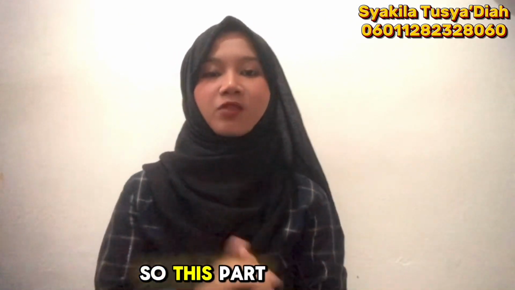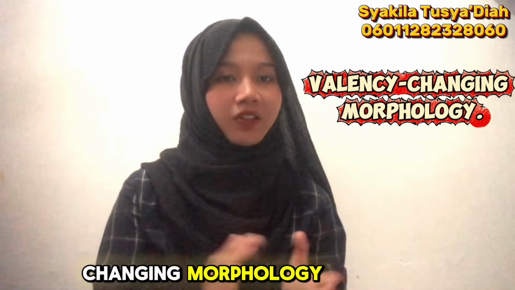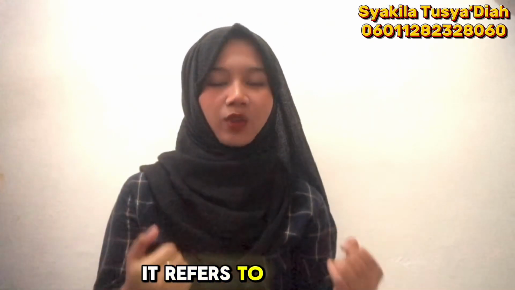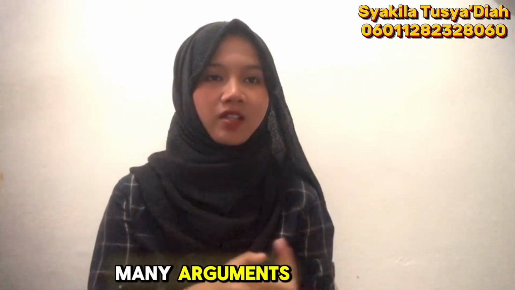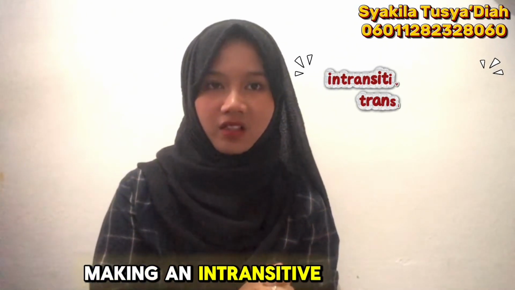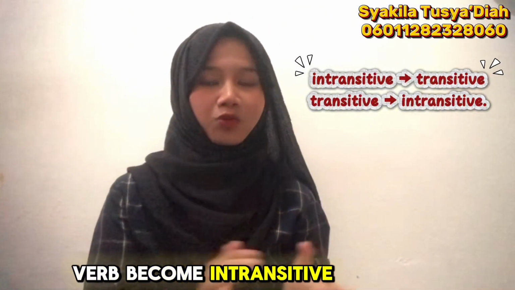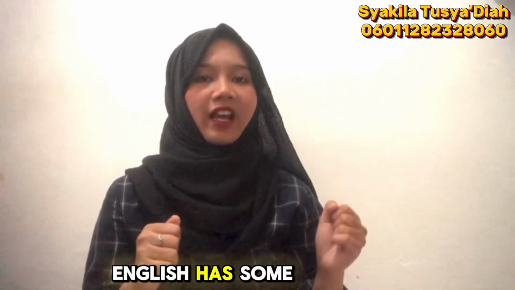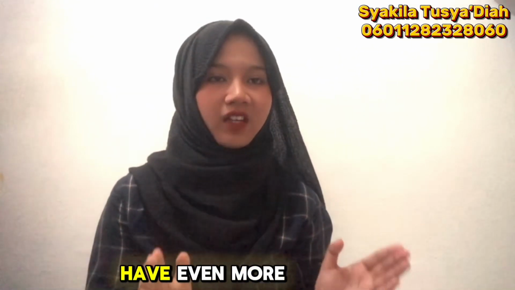So, this part applies the concept of valency changing morphology. It refers to any morphological process that changes how many arguments a verb takes. For example, making an intransitive verb become transitive or a transitive verb become intransitive. English has some of these processes, but other languages have even more.